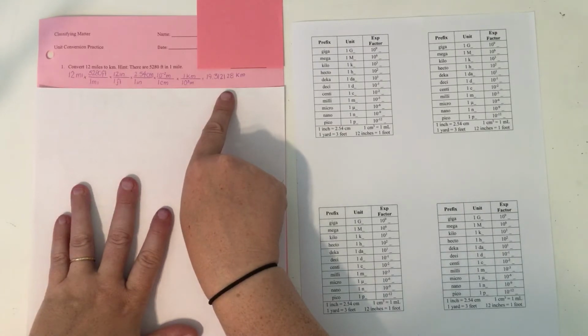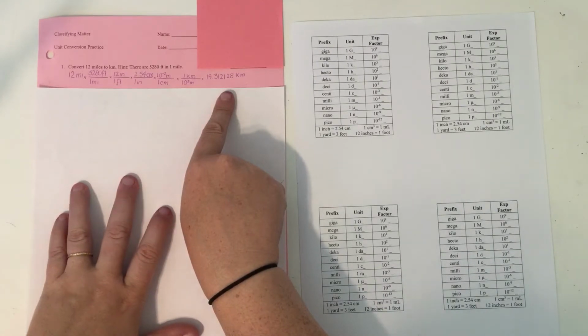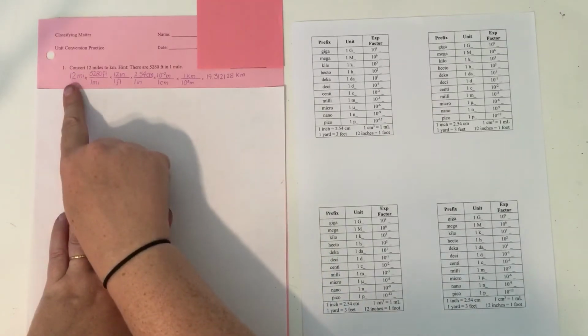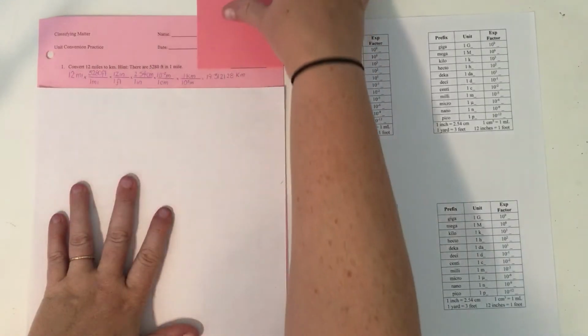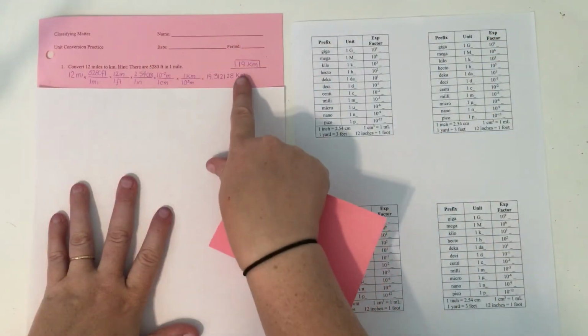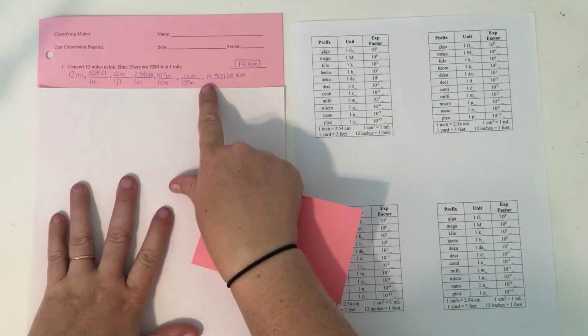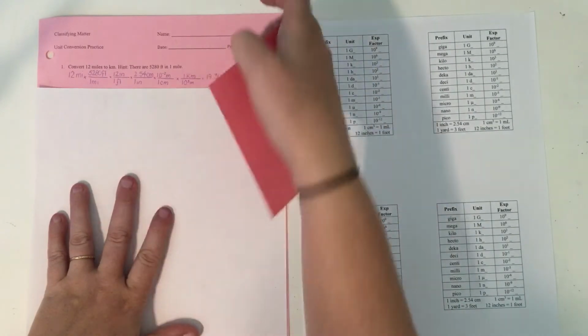Thinking in terms of significant figures, which again, you're not officially responsible for quite yet. We haven't done that lesson. But if you think back to what Mr. Simon taught you, we were only given two significant figures here, which means our final answer should actually be recorded to two significant figures, 19 kilometers.